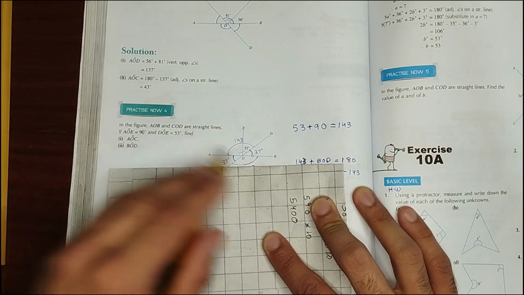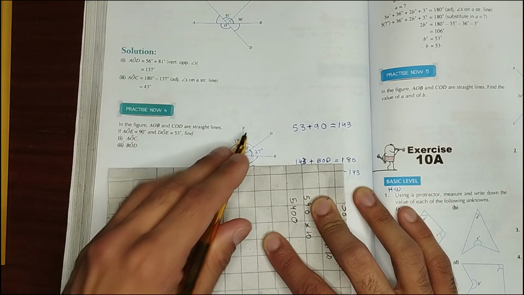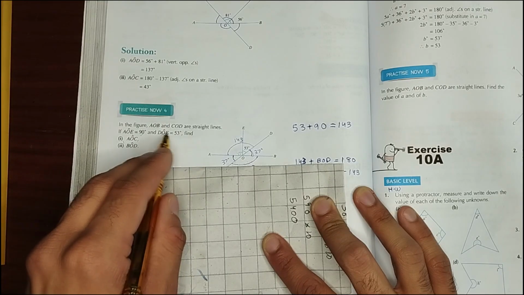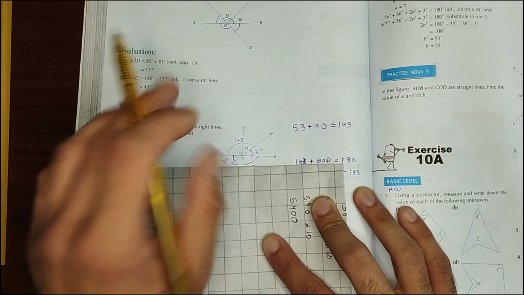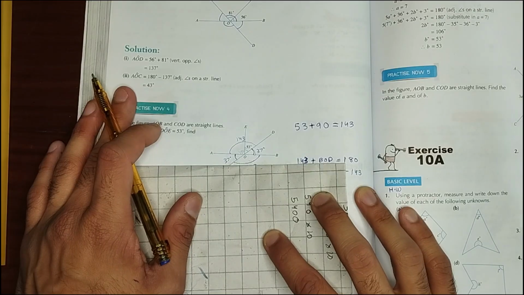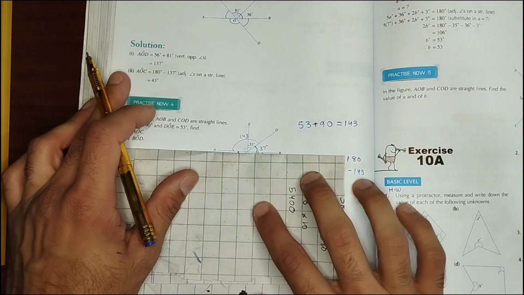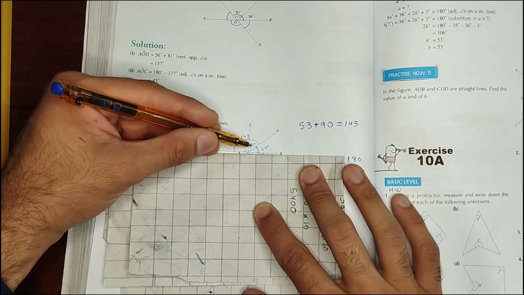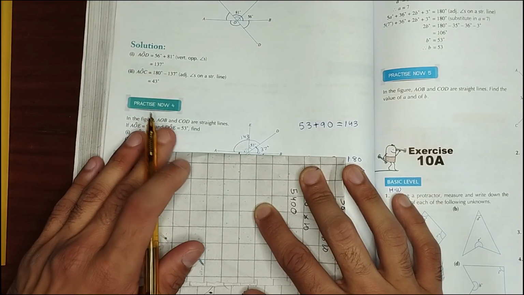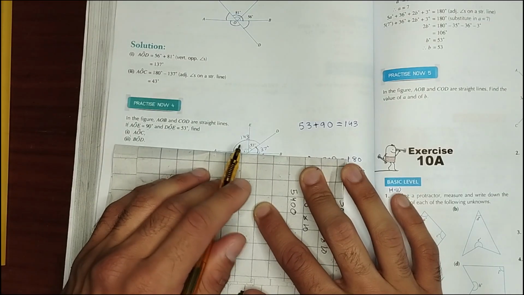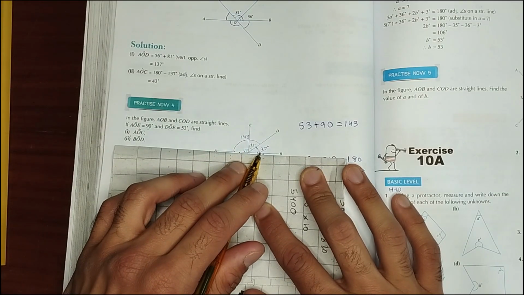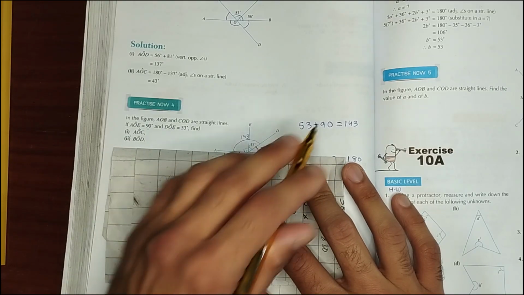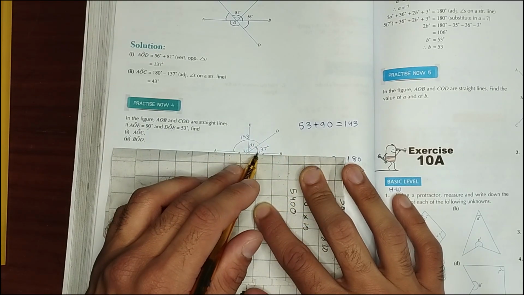Now we know that angle AOE is 90 degrees and DOE is 53. That's the only piece of information given to us, that this angle is 90 and this angle is 53. We know that sum of all the angles on a straight line is 180, right? Sum of all the angles on a straight line is 180.